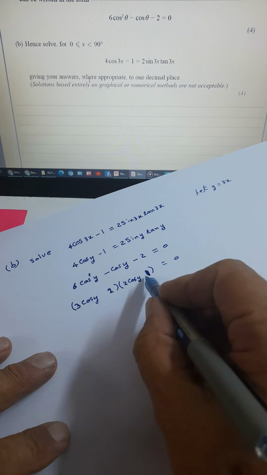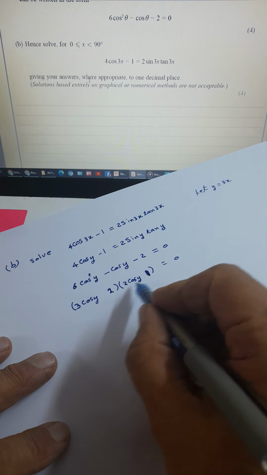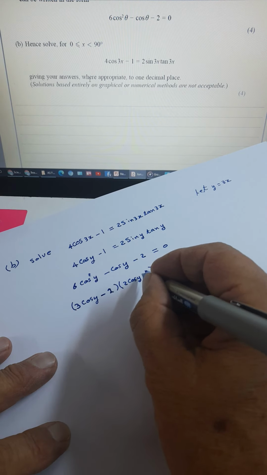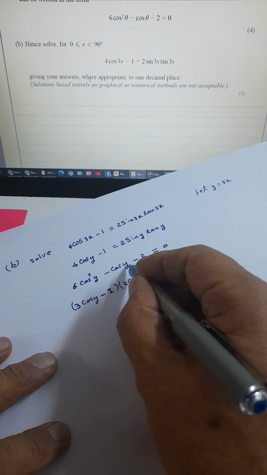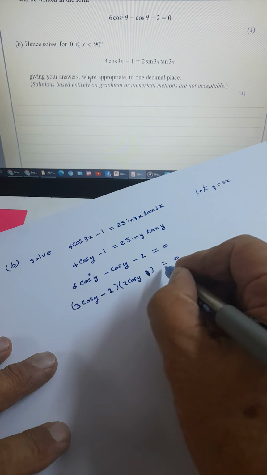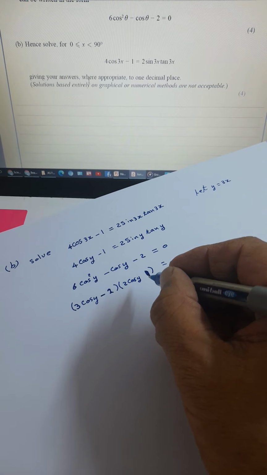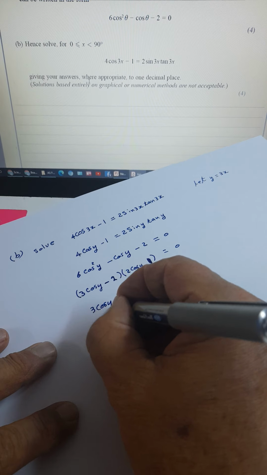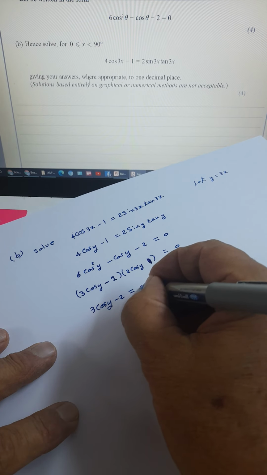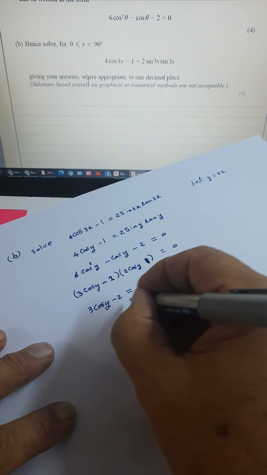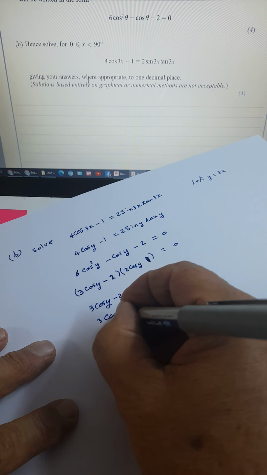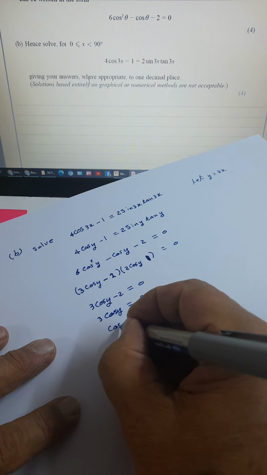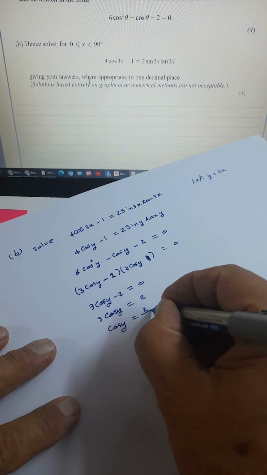Now 3 cosine y times 1 is positive 3 cosine y, and minus 2 times 2 cosine y is minus 4 cosine y. Now the net is minus cosine y. Minus 2 times 1 is minus 2. This means that 3 cosine y minus 2 equals 0. 3 cosine y equals 2, cosine y equals 2 over 3.